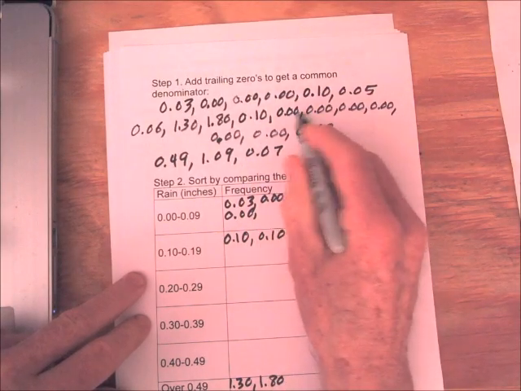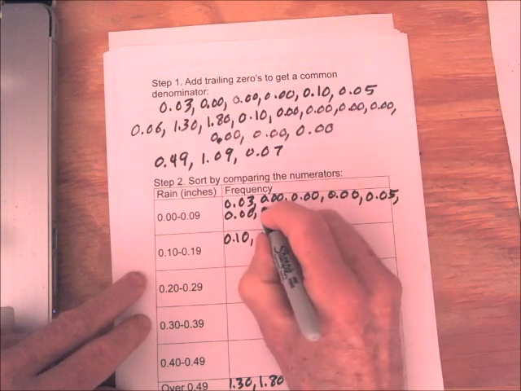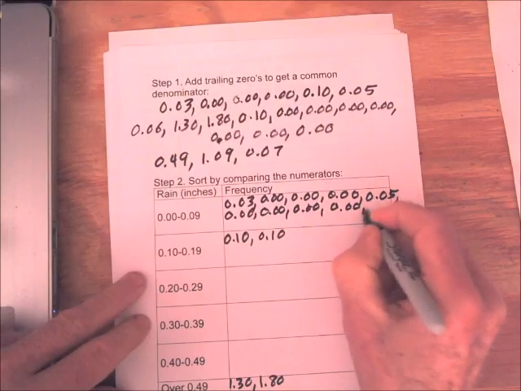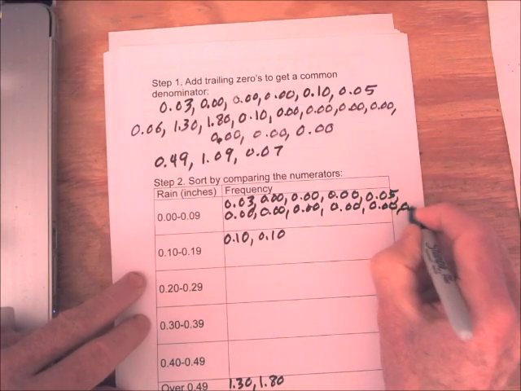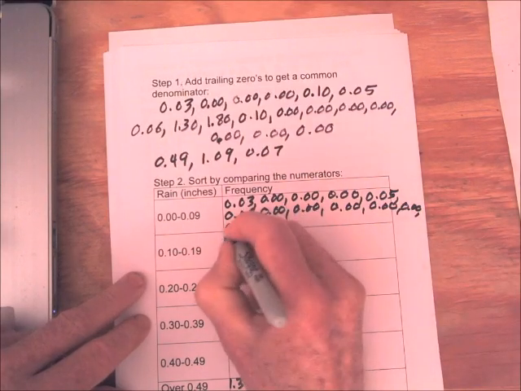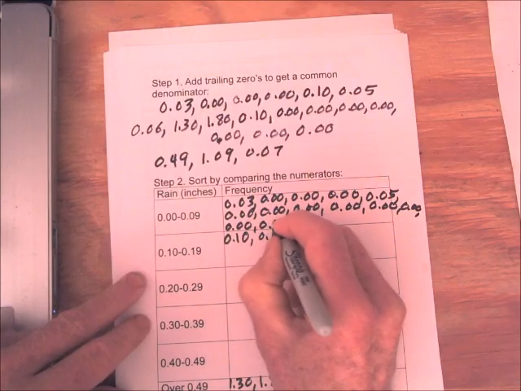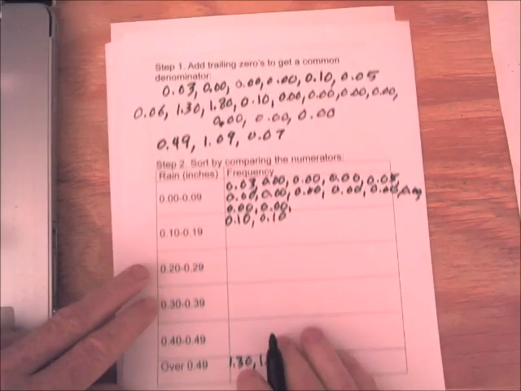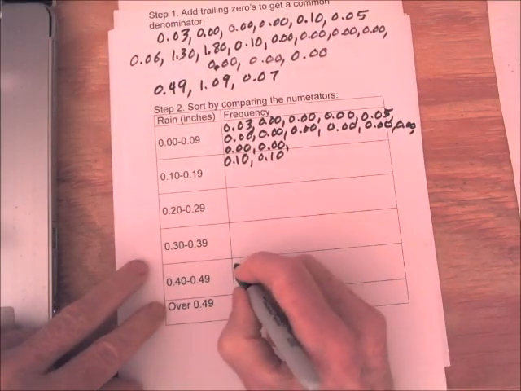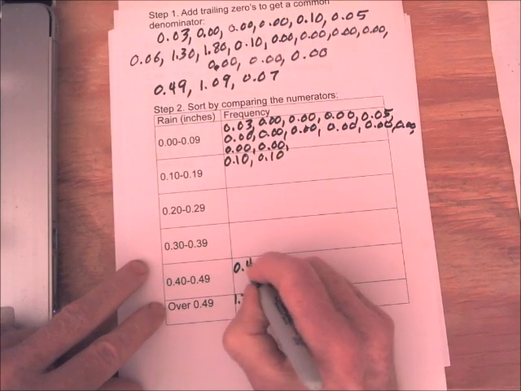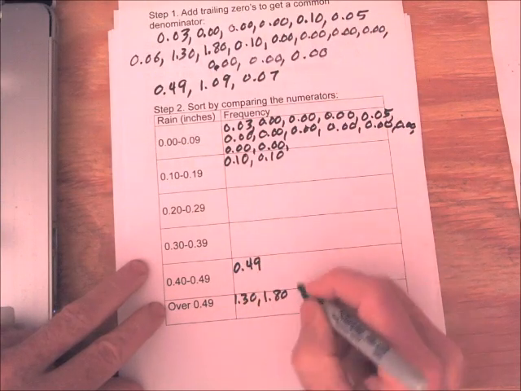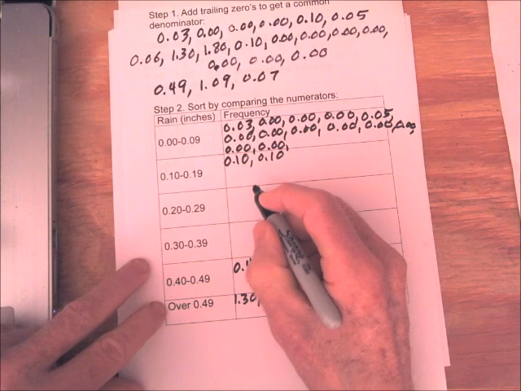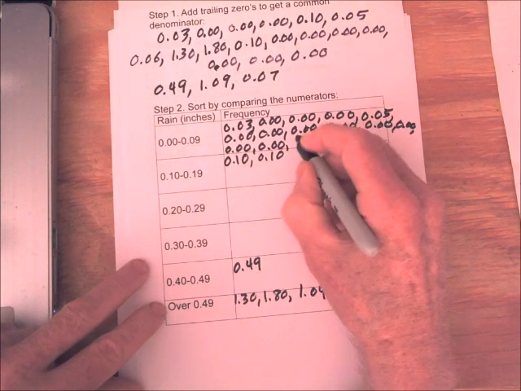And then we have 7 zeros here. And then 0.49 will go in the second to the last row here. And 1.09, and then 0.07 goes up here.